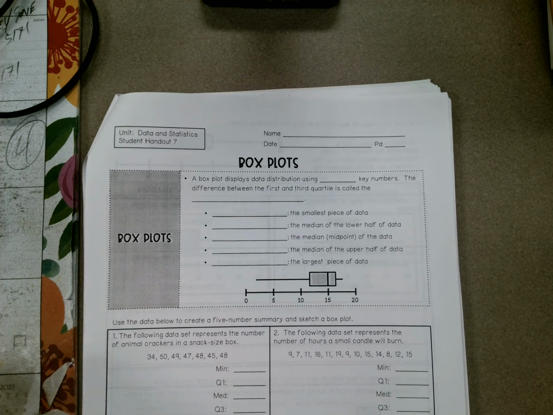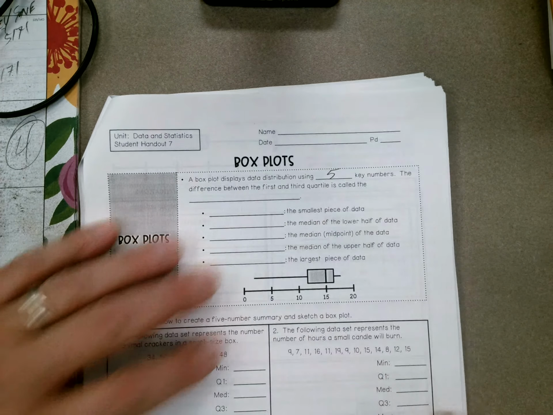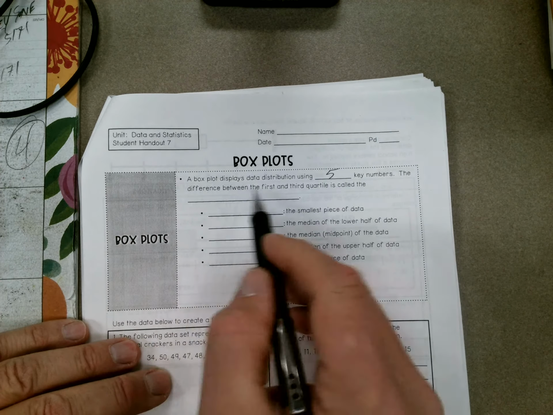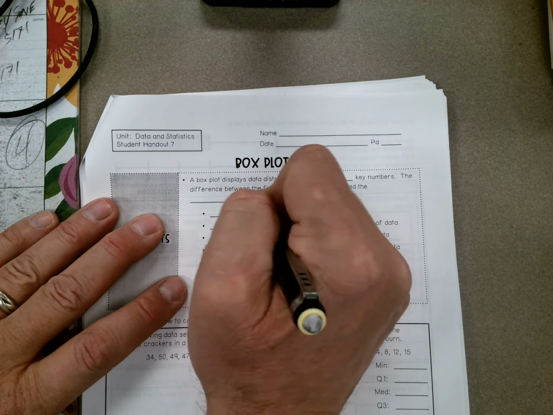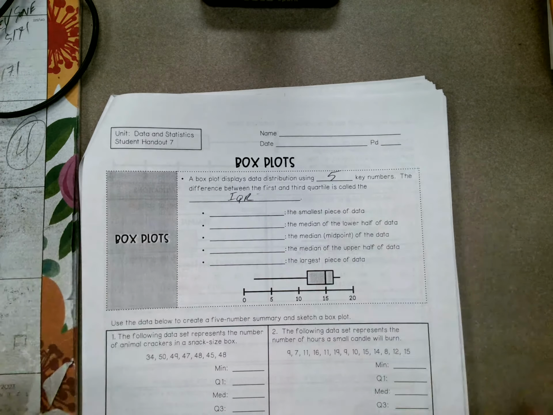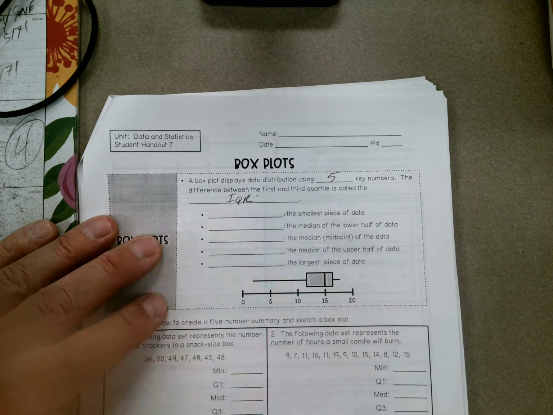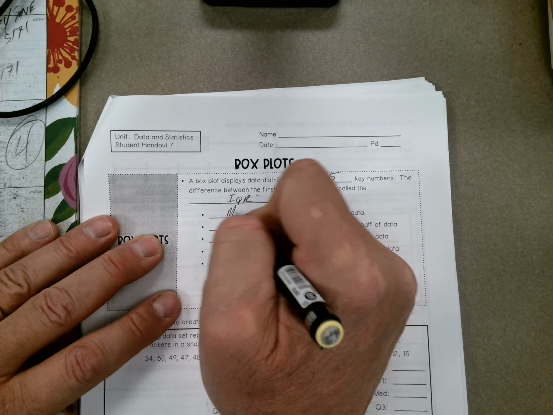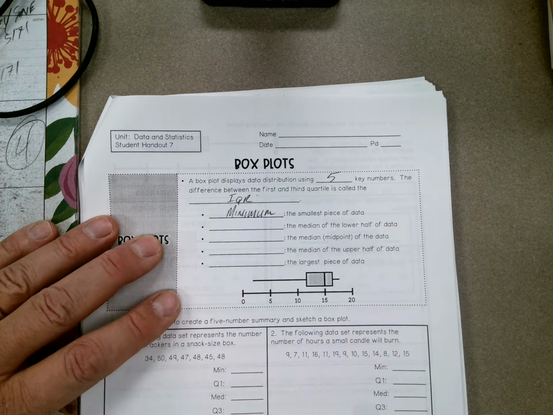A box plot displays data distribution using five key numbers. The difference between the first and the third quartile, we know as the IQR, right? And I'm just going to write that, interquartile range. All right, so let's identify some pieces down here. The smallest piece of data is called the minimum. MINIMUM. I always misspell that.